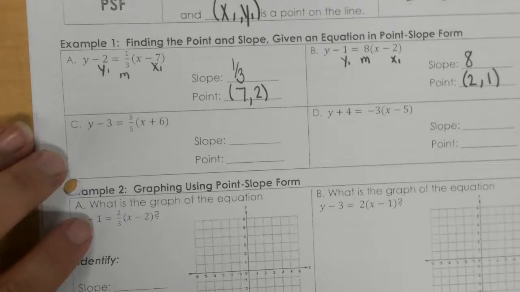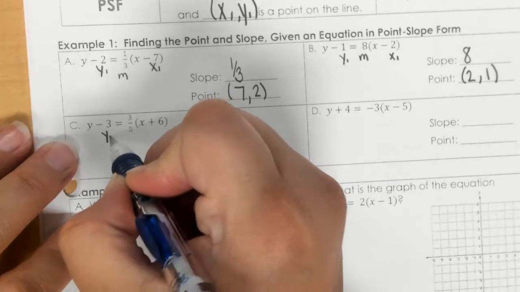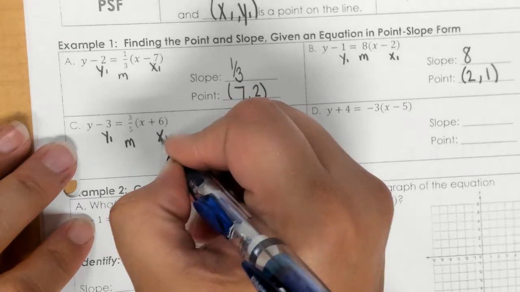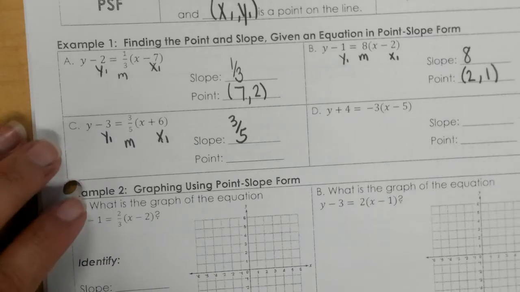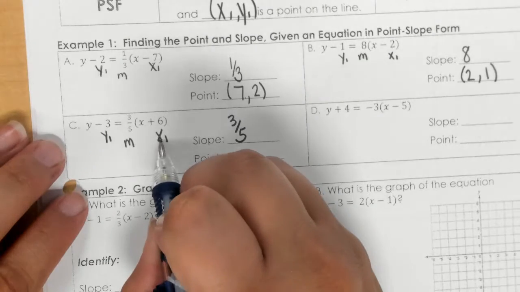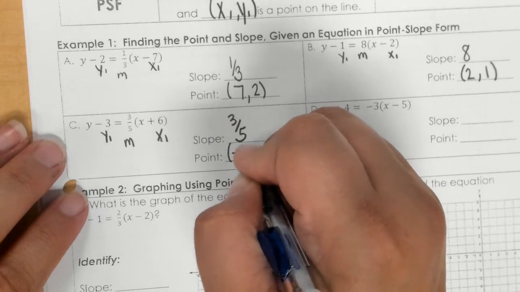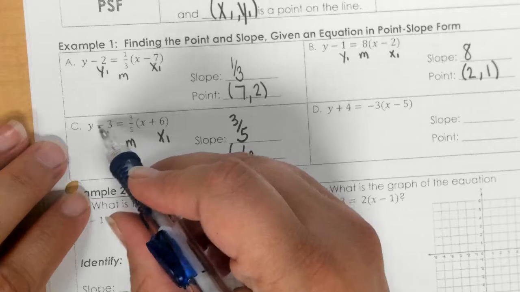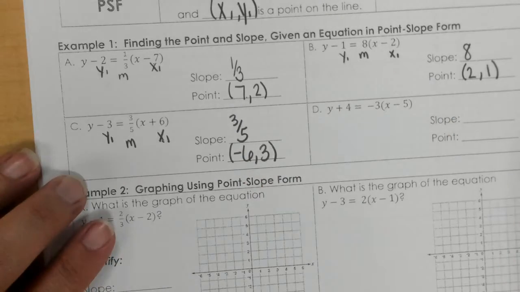Okay, letter C. We have, again, y1, m, x1. So slope is 3/5. The point is x, which is 6. But when I take that out, it becomes -6. And then y1 is a -3. And when I take that out of the equation, it's a +3.